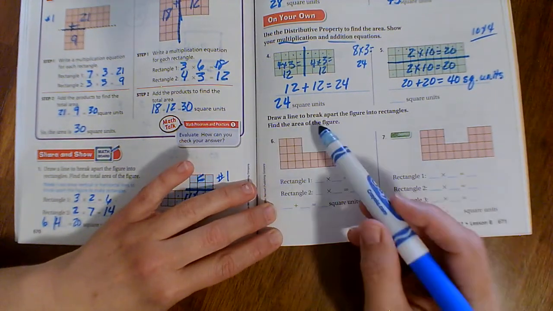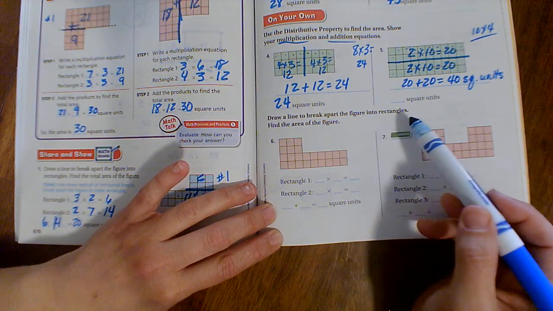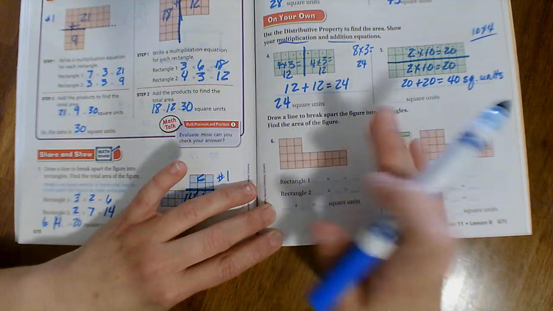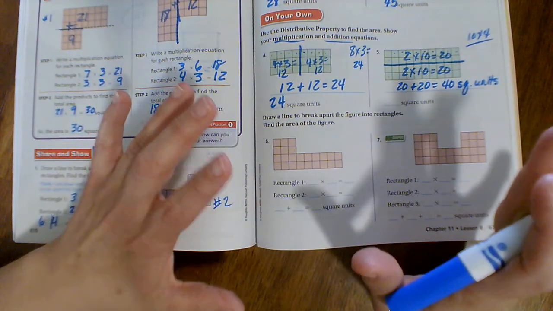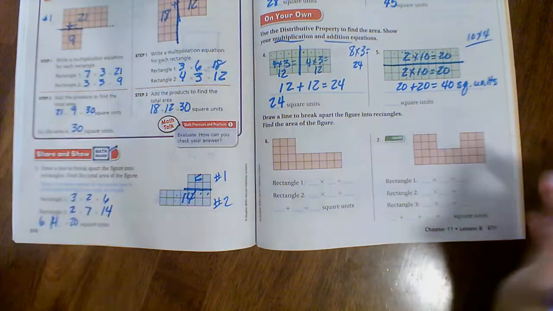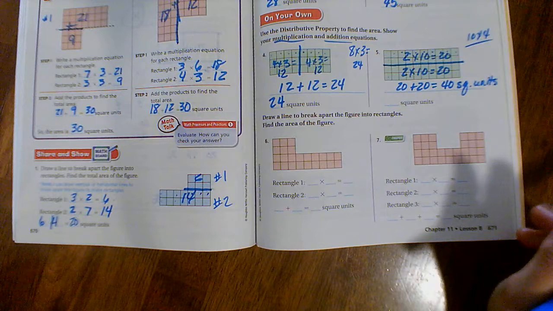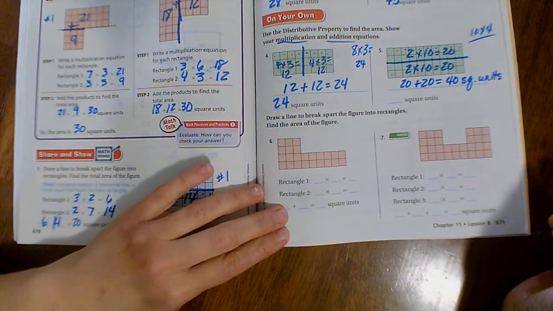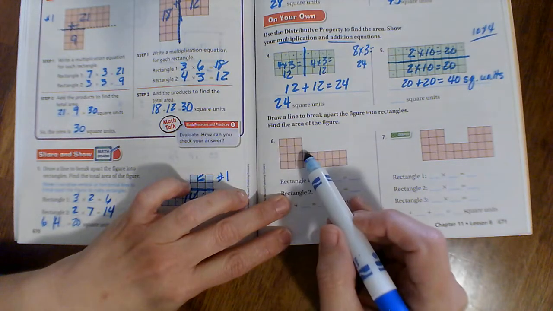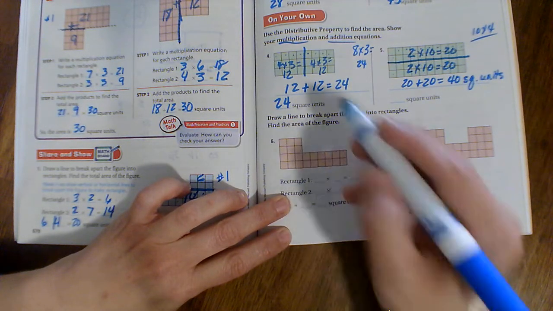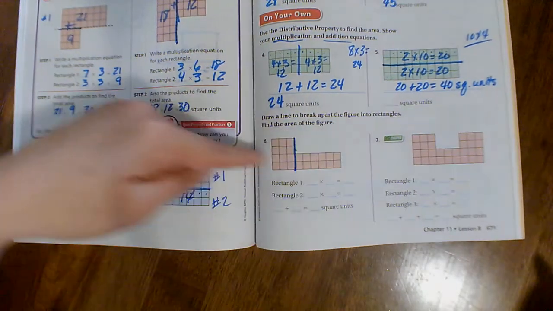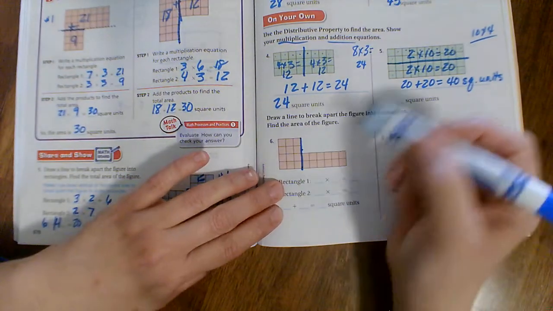Now we're going to draw a line to break apart the figure into rectangles. Find the area of the figure. Before you even calculate anything, just separate that figure into 2 rectangles, because I see 2 rectangles. So let's look here. I can do it so that there's a small rectangle and then a larger one, or I can split it this way. I want to do it this way right now. I could have gone that way too, but I'm going to go this way.